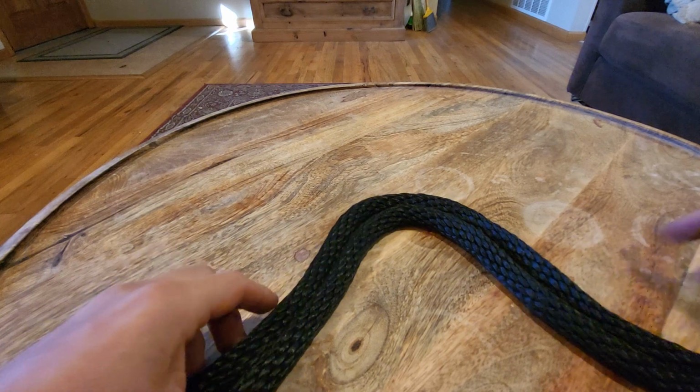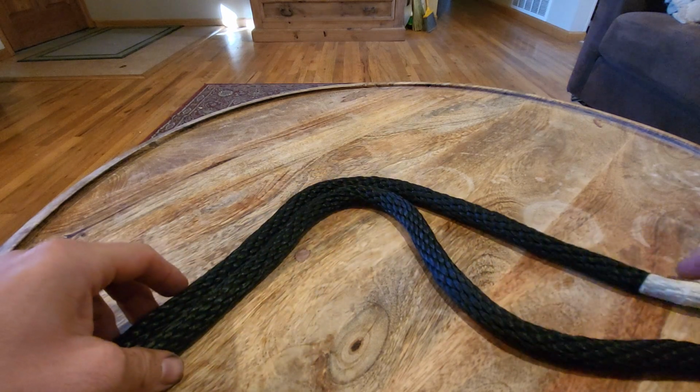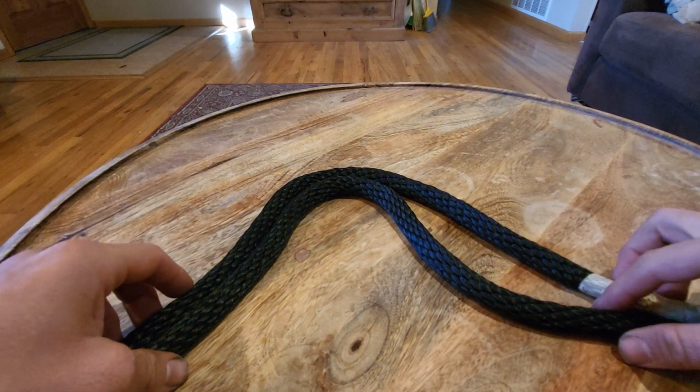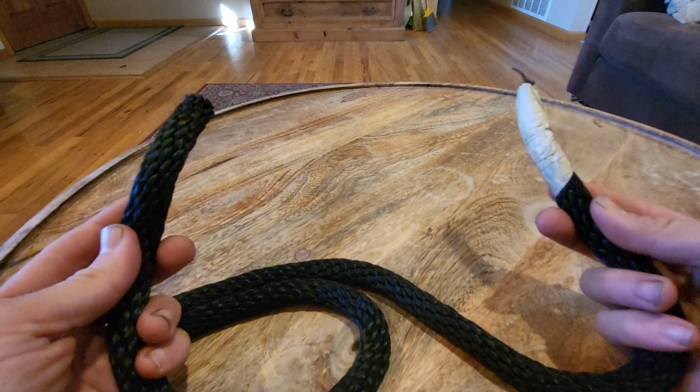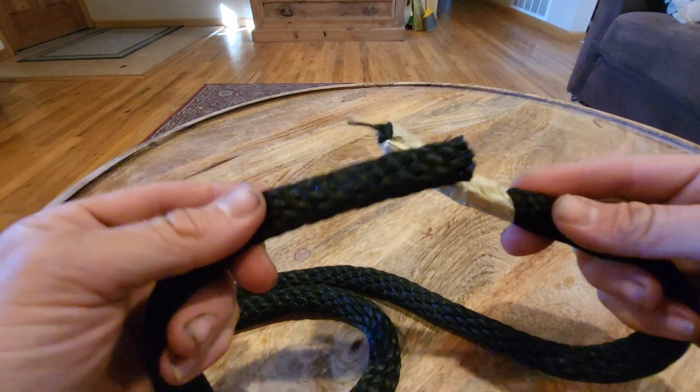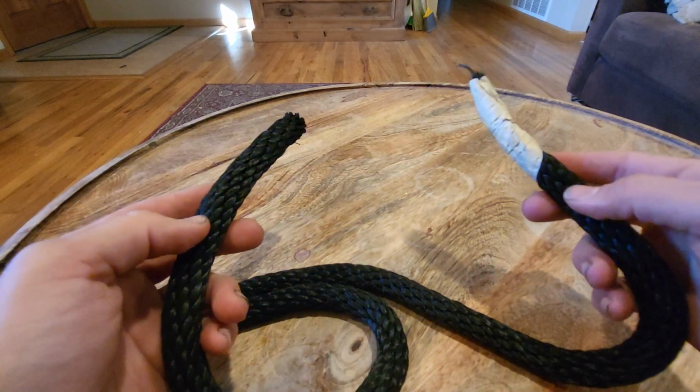So the first knot I'm going to cover is going to be the square knot. The square knot is an end of the line knot. It's also a conjoining knot. So it's going to take two lines and connect them together, conjoining knot.